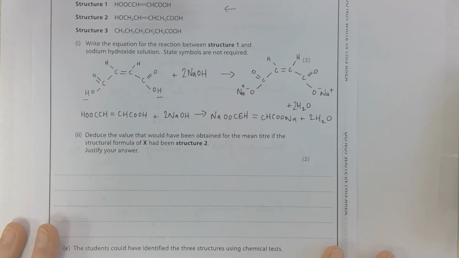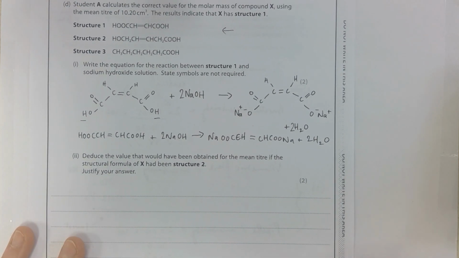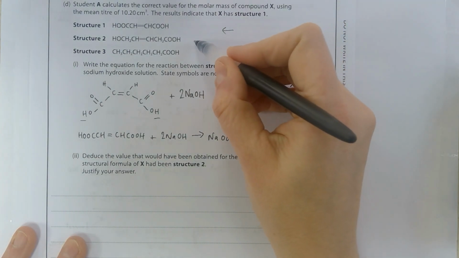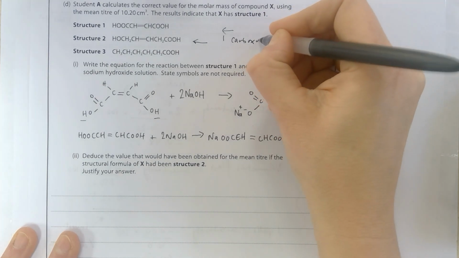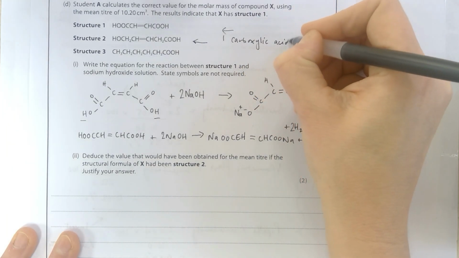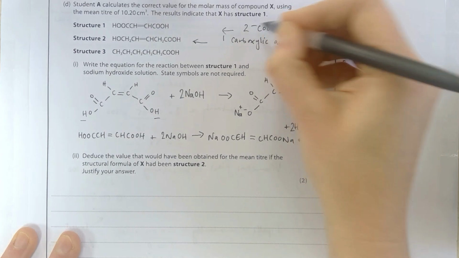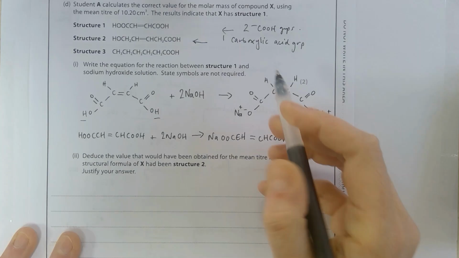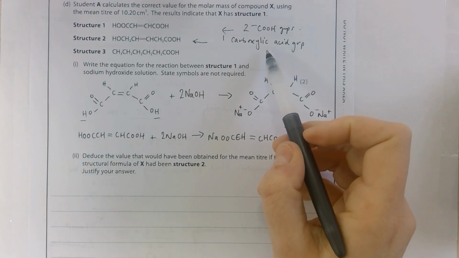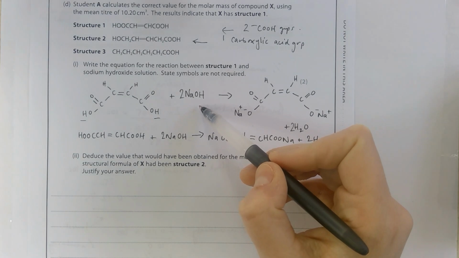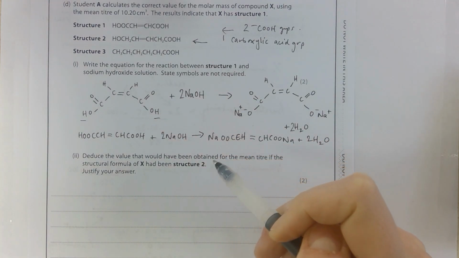Deduce the value that would have been obtained for the mean titer if the structural formula of X had been structure 2. So let's go back to structure 2 and have a look. Right, structure 2 has only got 1 carboxylic acid group versus 2 on the first one, which means that structure 2 is going to react with half as much sodium hydroxide. Okay, so this was a 2-to-1 ratio, this will be a 1-to-1 ratio.